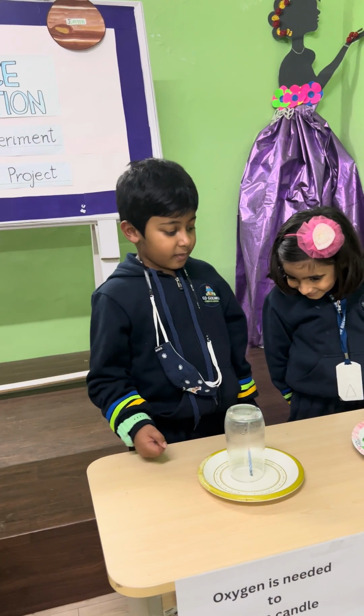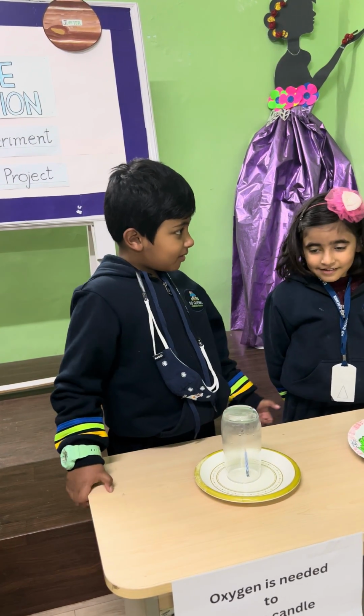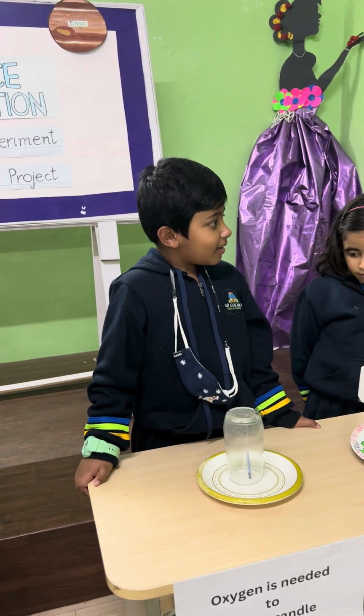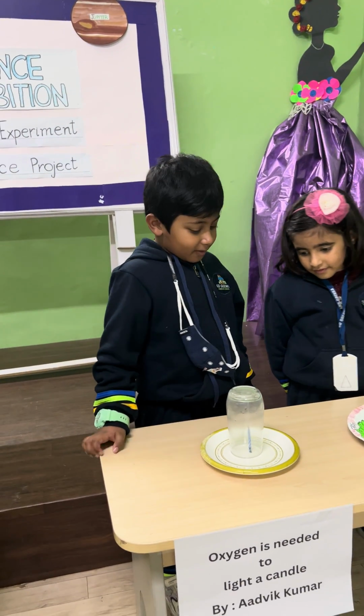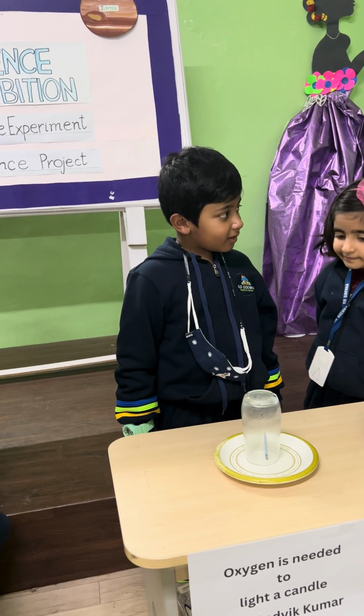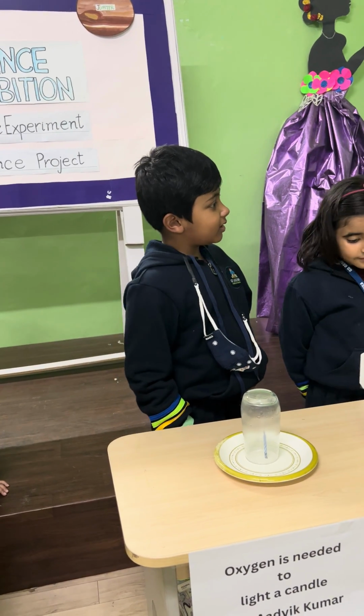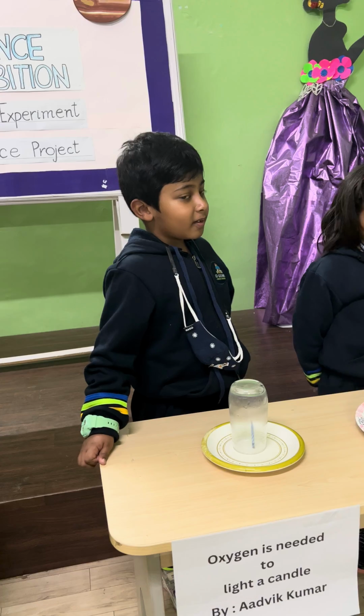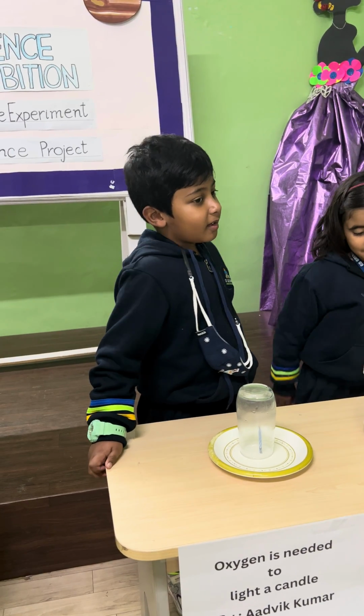Fire goes out. We put the glass on it, and the fire goes out. Yes, because it's not getting oxygen. All right. Well done, everyone.